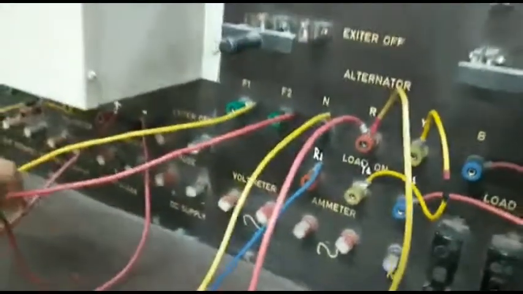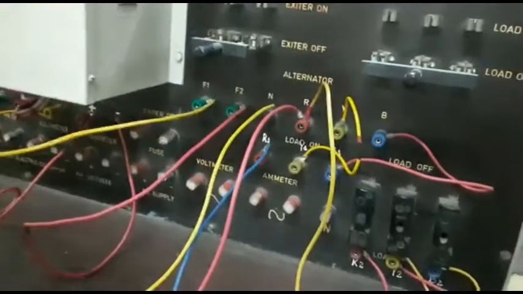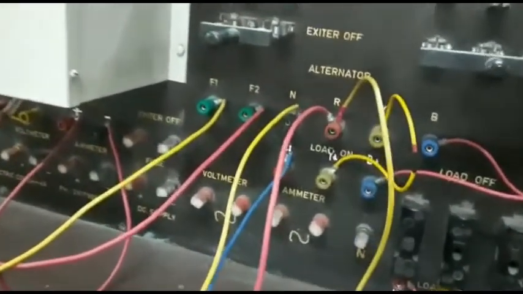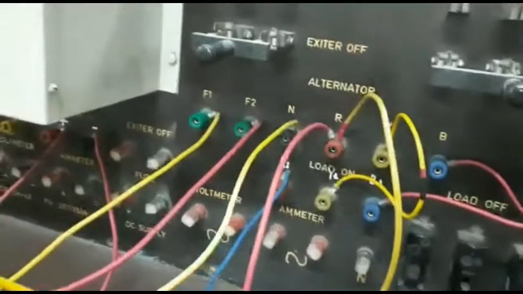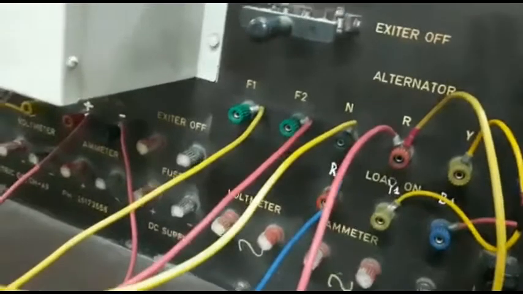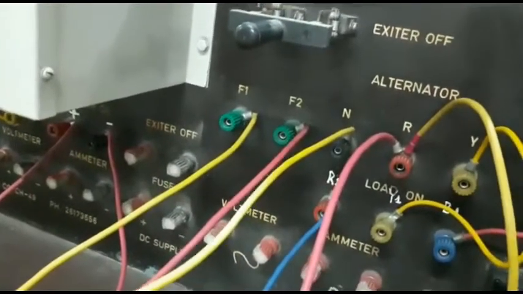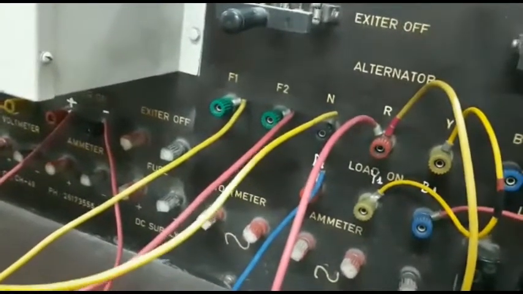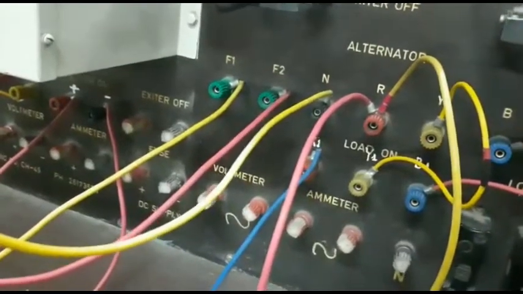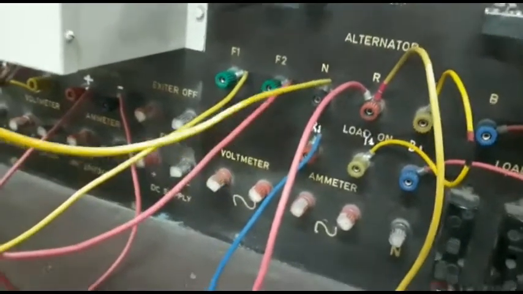Now coming to the voltmeter section. In the voltmeter section, you need to measure the phase voltage. How will you measure the phase voltage? By connecting a voltmeter in between the R phase and the neutral. Any one phase you can select. In this circuit diagram, we are selecting the R phase. That means that the voltmeter should be connected in parallel, that is, one terminal should end up in R and the other terminal should end up in the neutral.